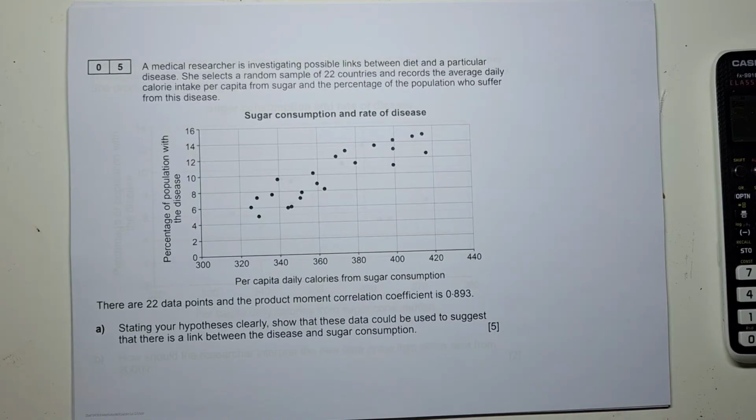Question 5. Okay, so this is the other hypothesis test that you have to do. So this is seeing whether the correlation value is enough to actually imply that there is correlation going on. So we've got a scatter diagram showing sugar consumption compared to rate of disease of a particular disease. We've got a random sample of 22 countries, and it looks very much like there is a trend. Okay.